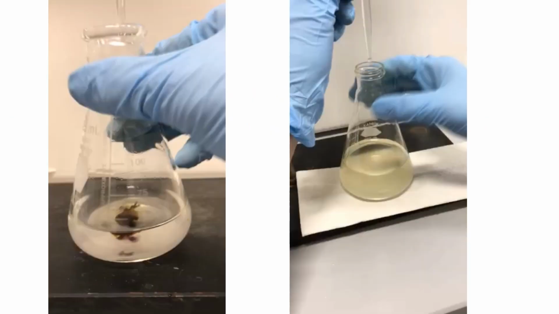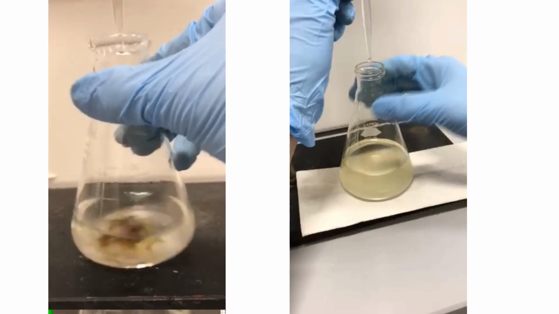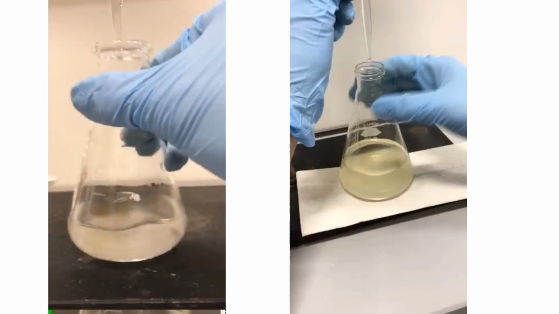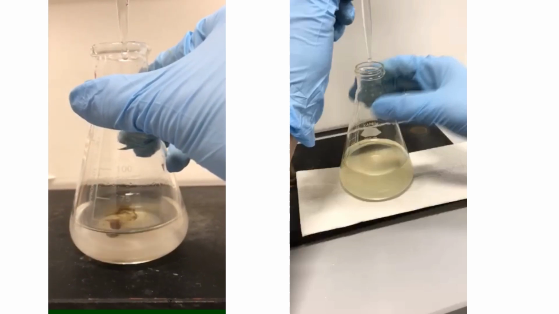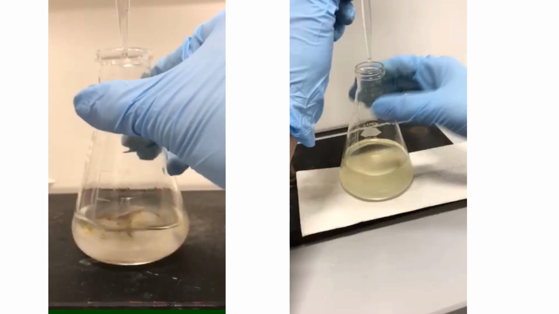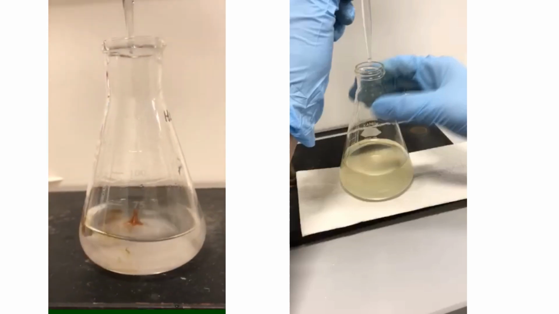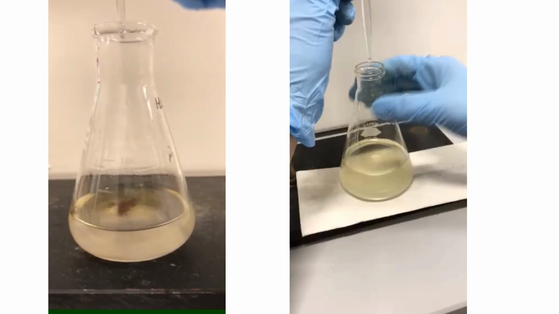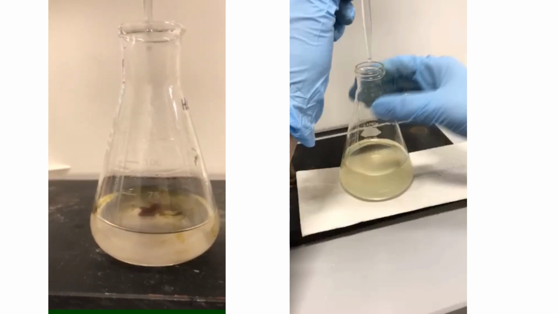I recorded a couple of videos when I ran this experiment. In the first video, you can see that when a drop of iodate solution goes into the mixture, a brown color forms right away, but when I shake the flask, the color goes away.